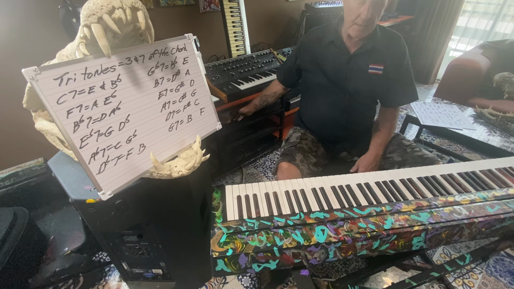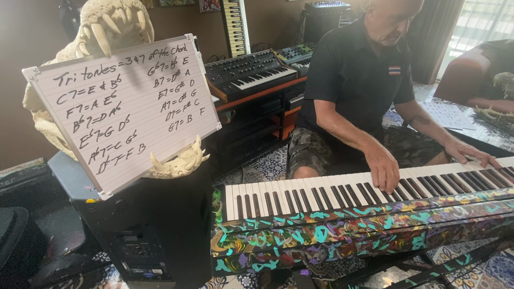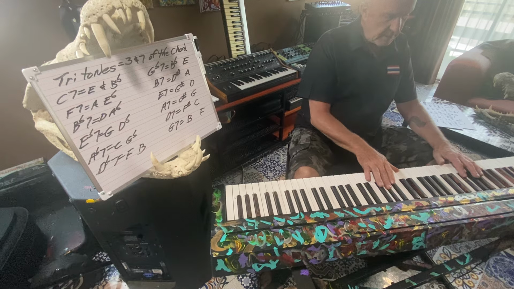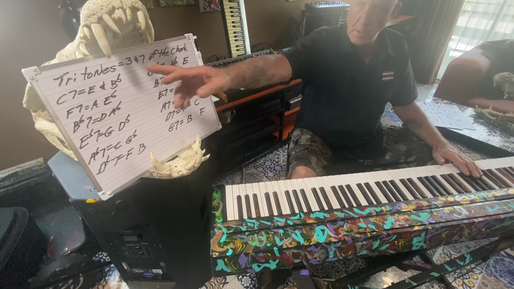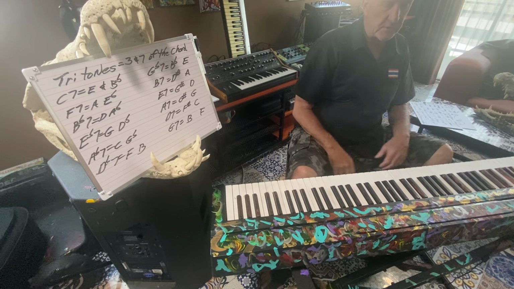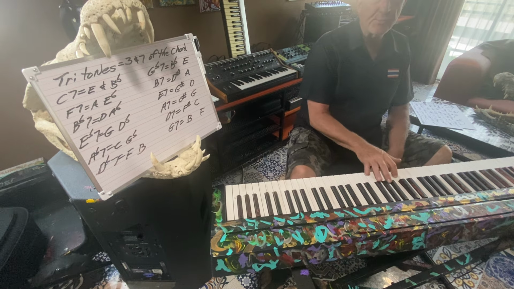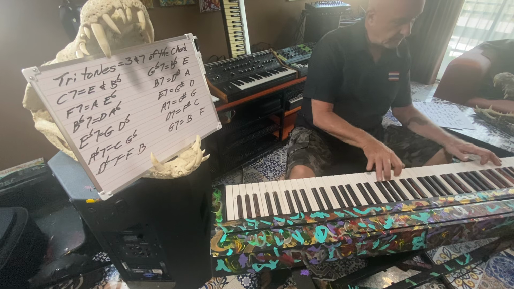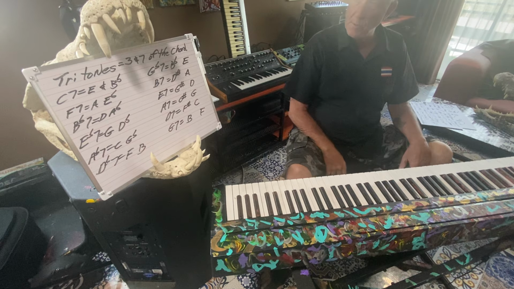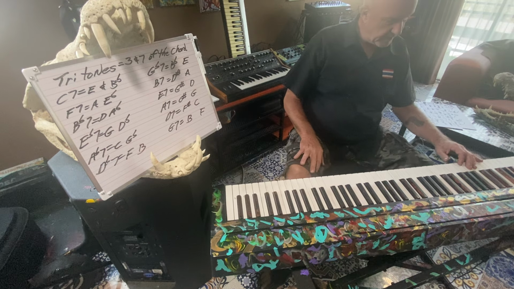So, that was the tritone, okay? Now I'm going to do a 4-part, all 4 notes of the dominant 7th chords: 1, 3, 5, flat 7. So now you can do that with your left hand for a great exercise.